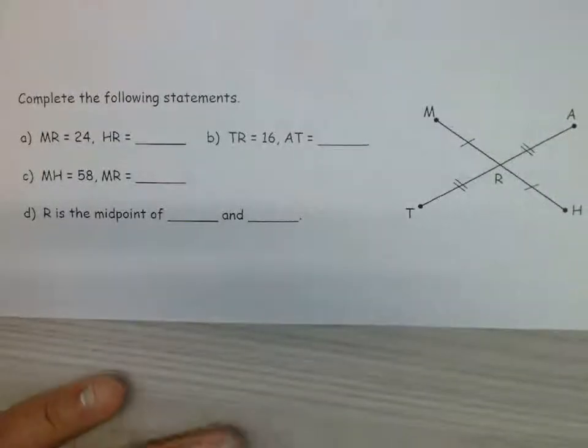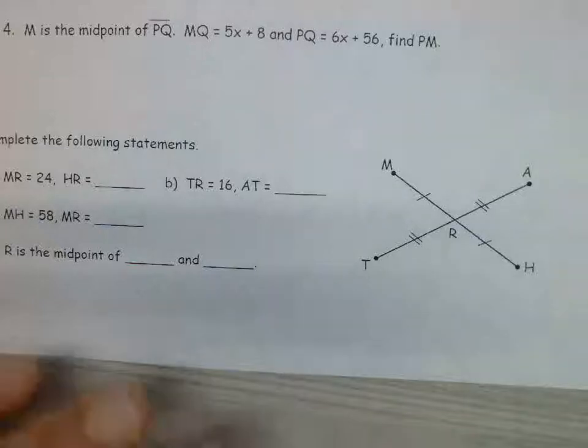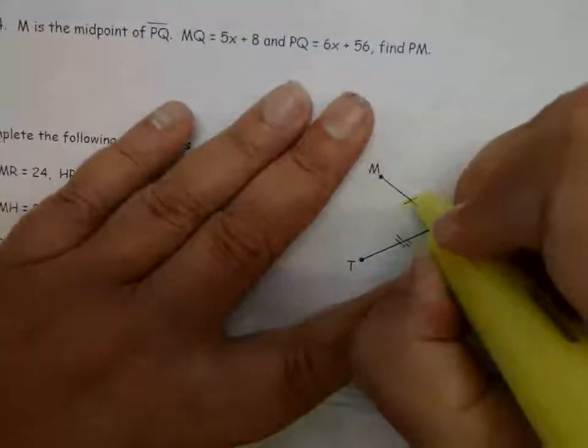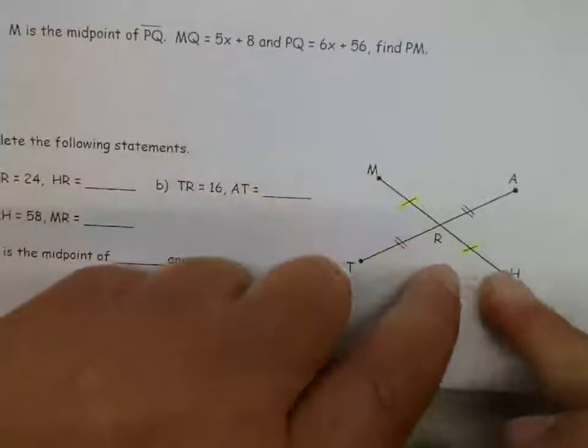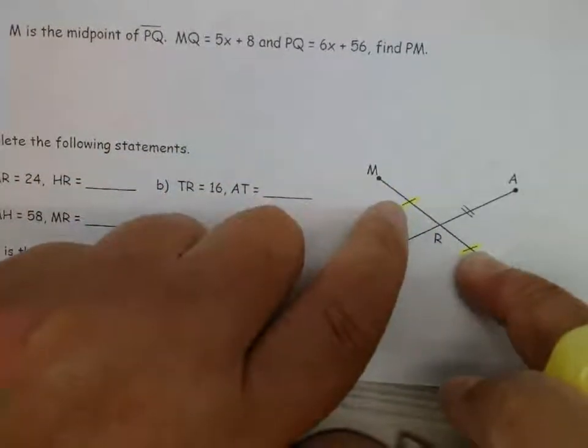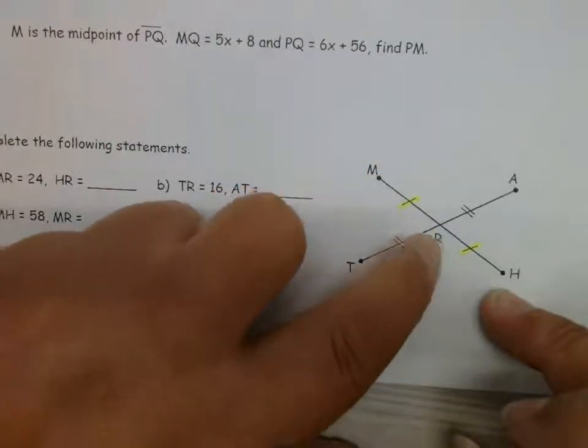First thing we're going to go over is that we need to understand that these little dashes mean equality. So from M to R and from R to H, they're both the same length. So M to H is split in half by R.